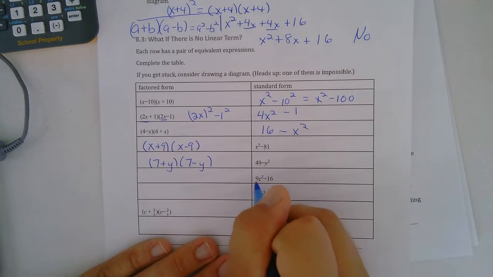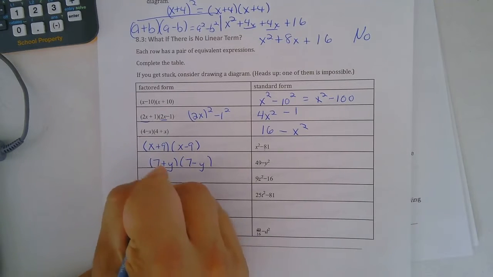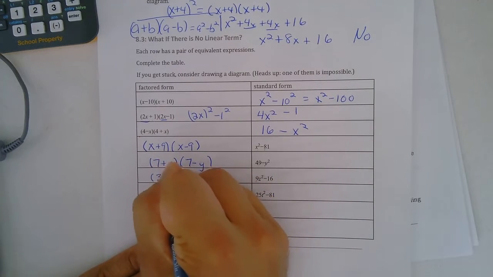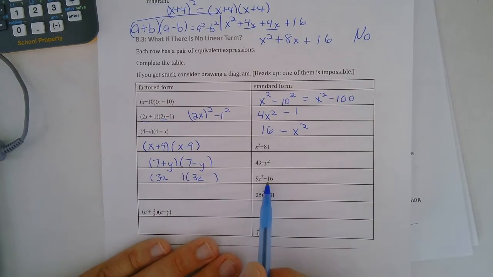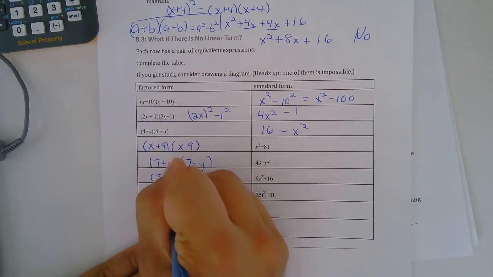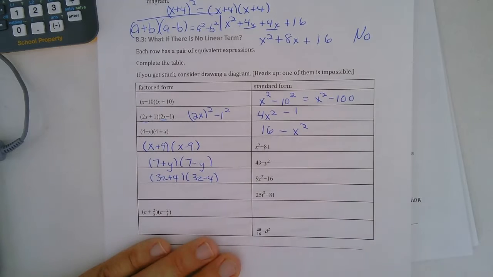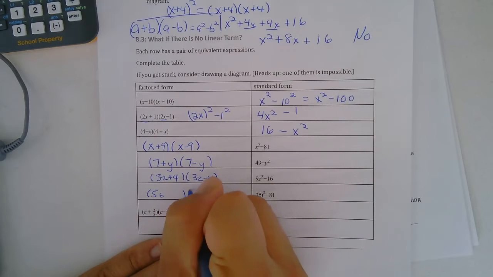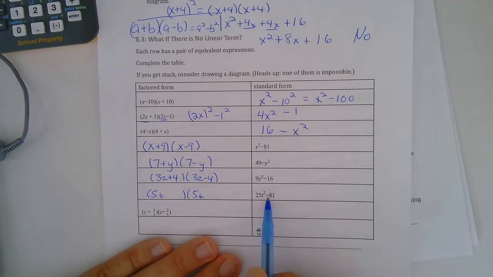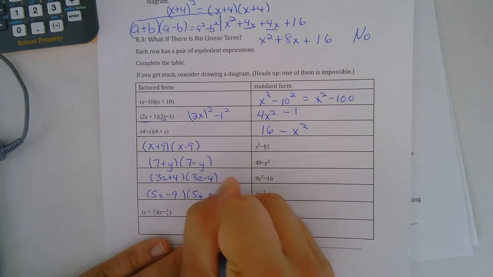Here, to get 9z squared, the square root of 9z squared is 3 and z. So my first term would be 3z and another 3z. And then minus 16, so the square root of 16 is 4. So I can write that as plus 4 minus 4. So then here, 25t squared minus 81. The square root of 25t squared would be 5t, and then another 5t. And then to do minus 81, well, the square root of 81 is 9. So we just go minus 9 and plus 9.